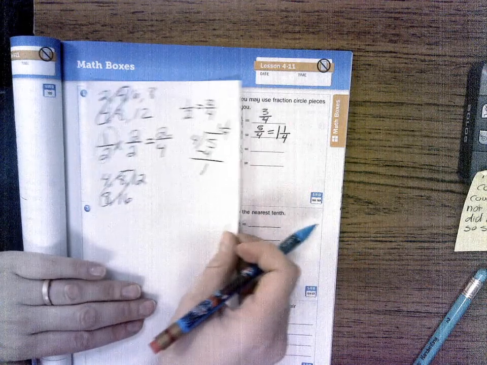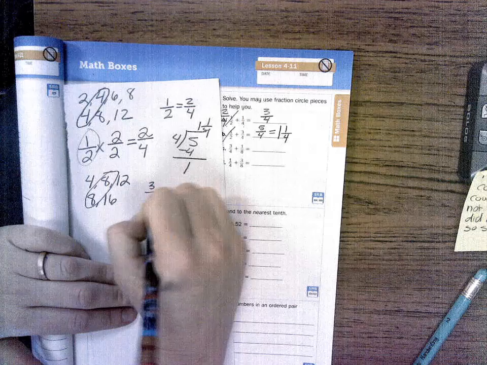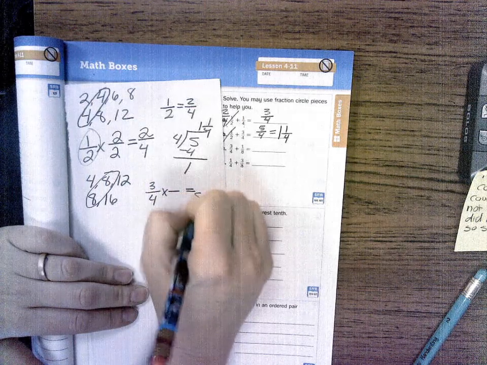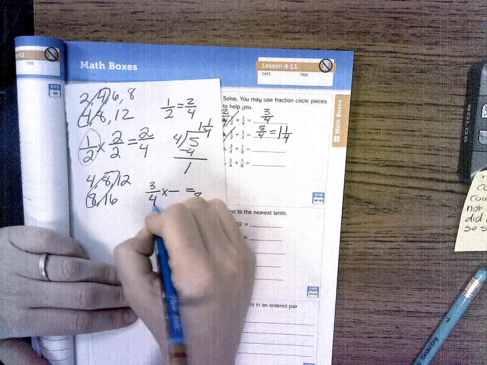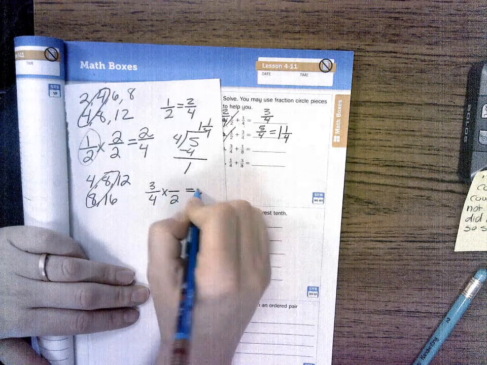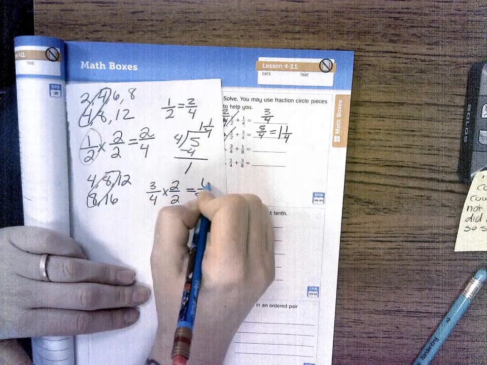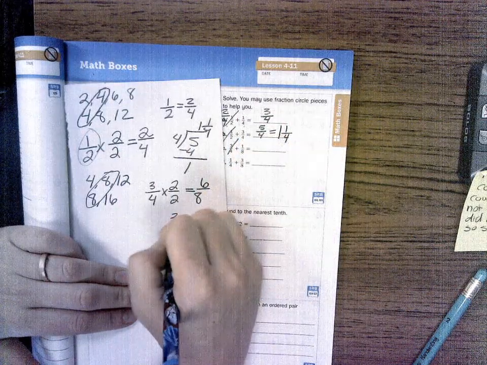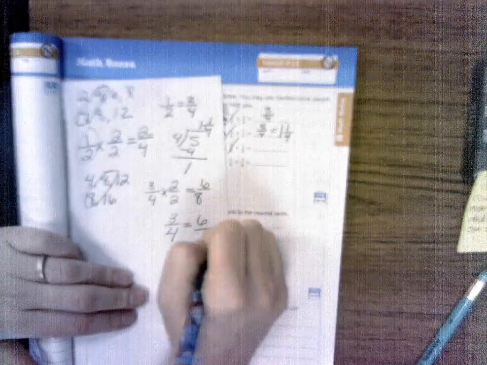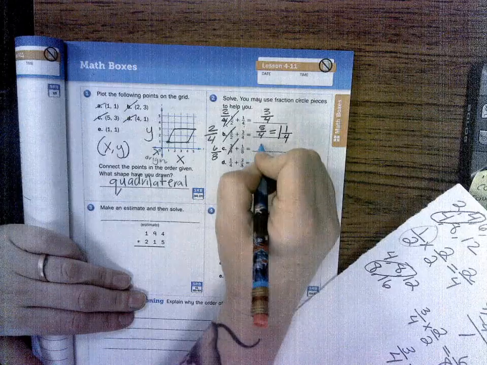And that was 8. So for 3/4, I'm going to think about 3/4 times what fraction gives you a denominator of 8? 4 times what is 8? 4 times 2 is 8. What I do to the denominator, I do to the numerator. 3 times 2 is 6. 6/8. So where I see 3/4, I'm going to substitute the equivalent fraction of 6/8. So 6/8 plus 1/8 is 7/8.